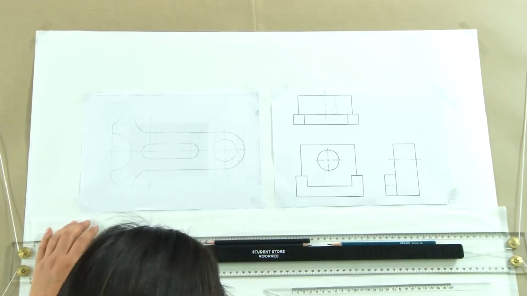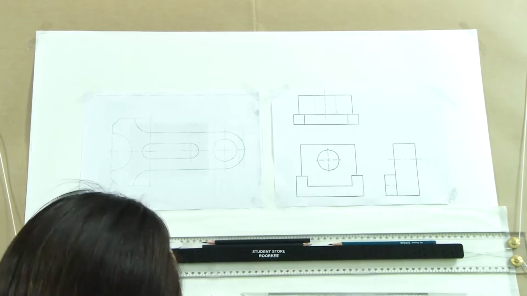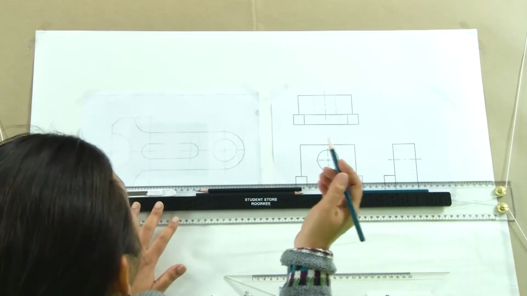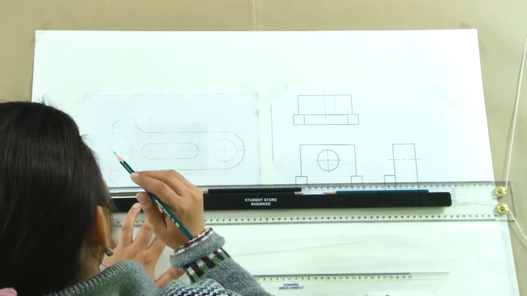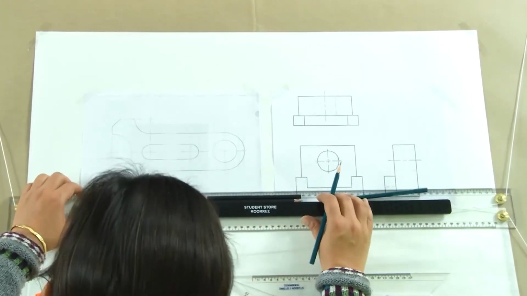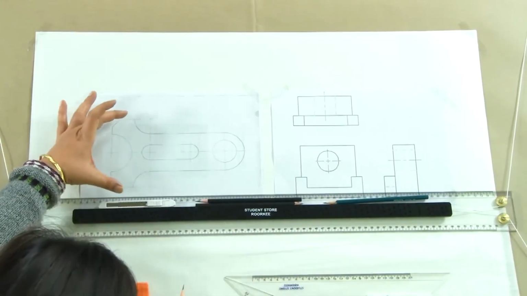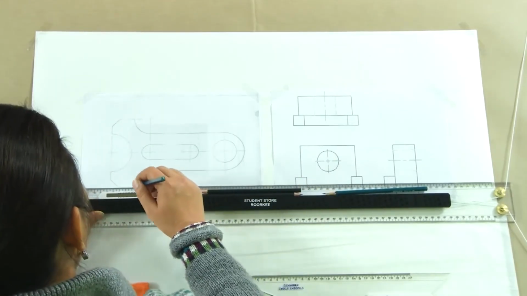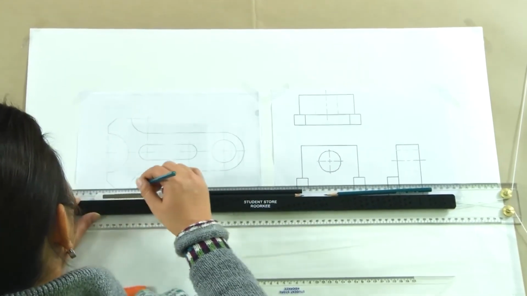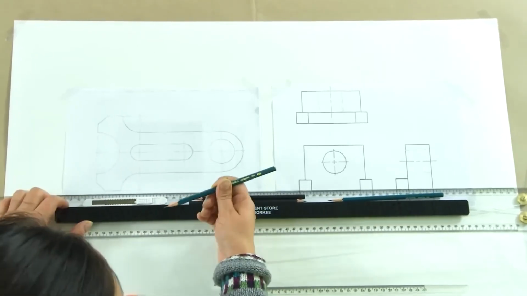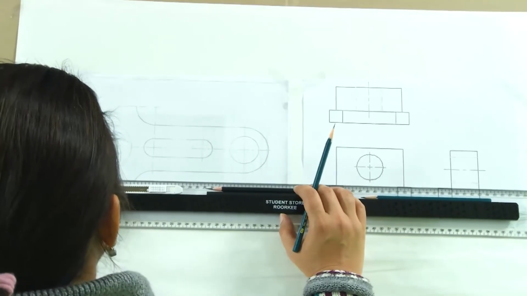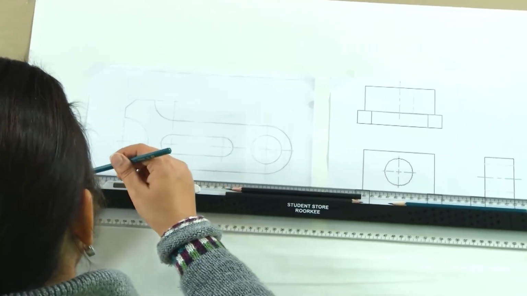So, we start dimensioning this drawing. Here in this particular drawing, let us first draw the extension lines to understand what we need to dimension. We need to dimension this bigger dimension, the full dimension. Let us take only the vertical dimensions initially. So, let me draw in very thin line. I am using a 2H pencil here, and I am just drawing the extension lines initially.